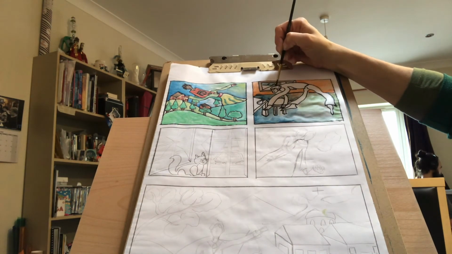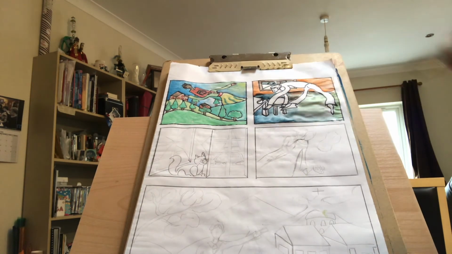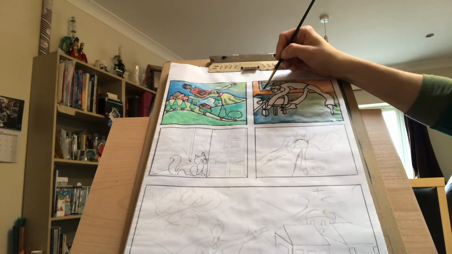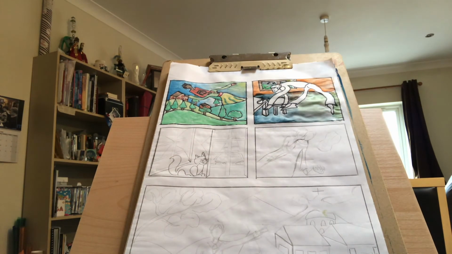So my one is even too dark. So I'm going to wash my paintbrush. I'm going to get yellow, and I'm going to do my sun here. Sunny. And then the hill, I'm going to choose light green for the hill. Right, cool.